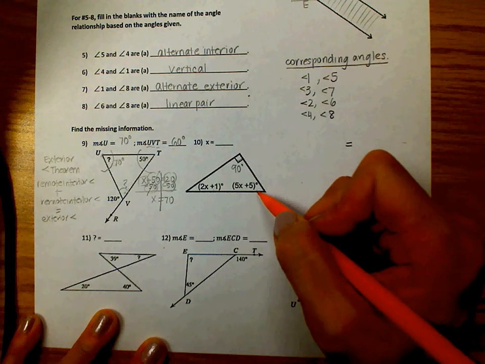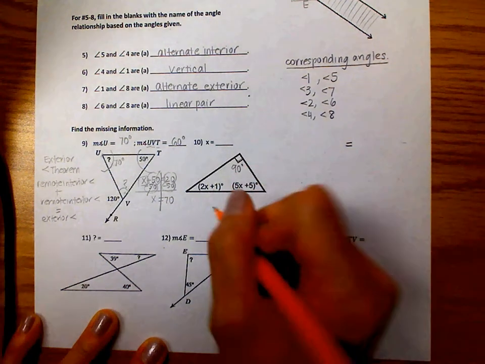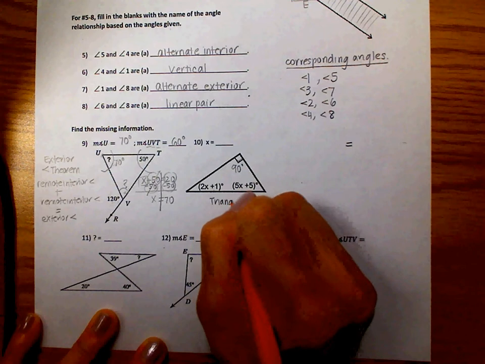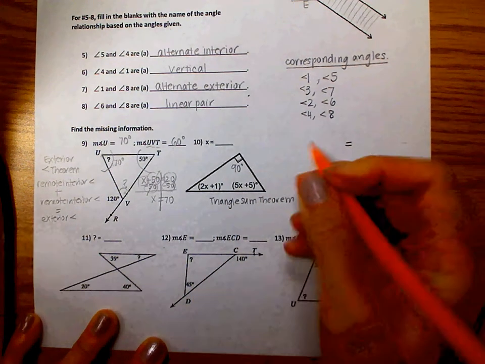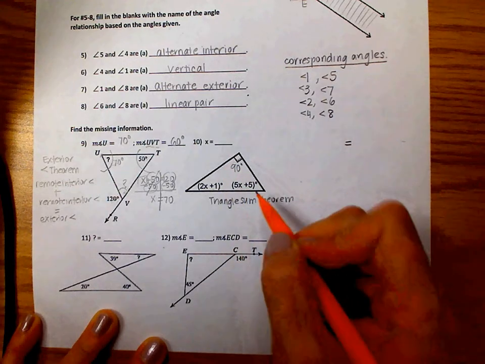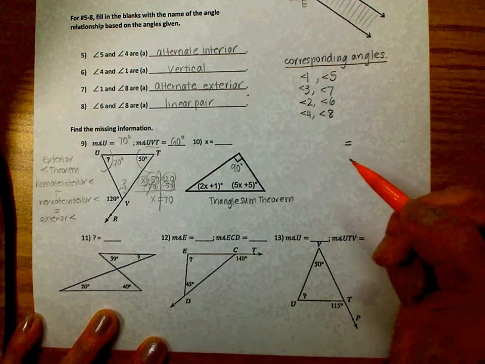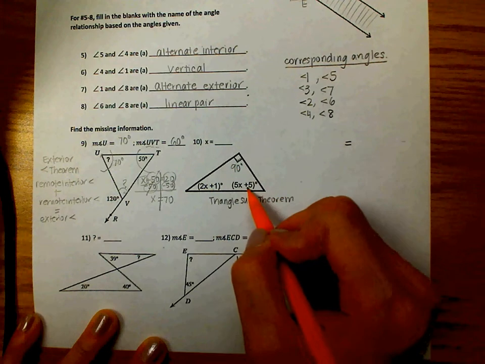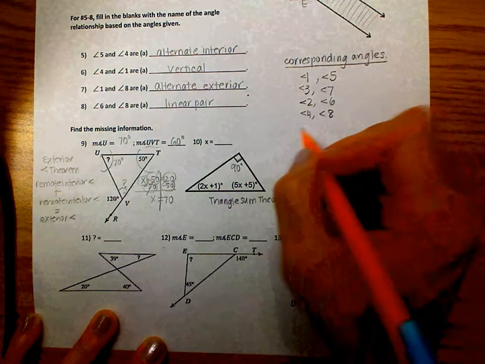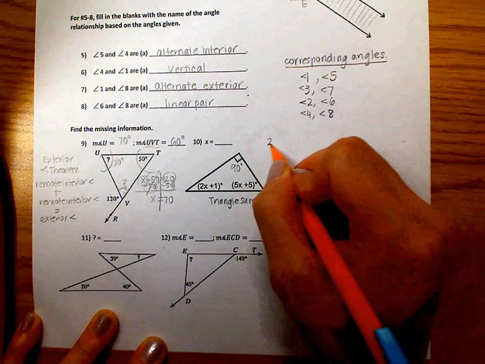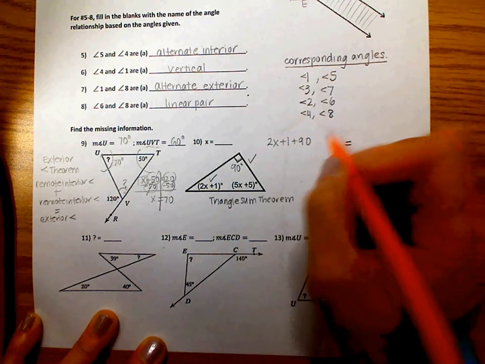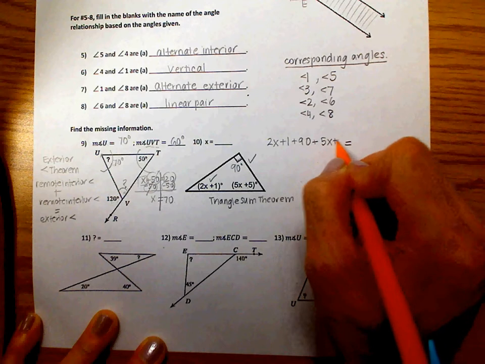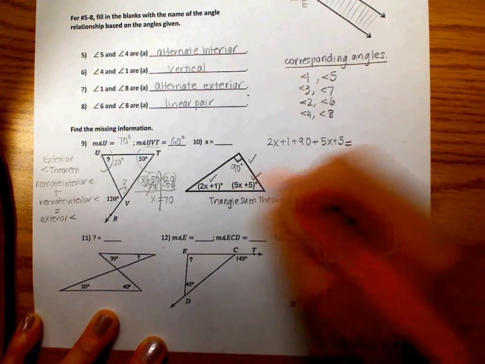Well, triangle sum theorem says the sum of the interior angles of a triangle always add up to be 180. So we're going to use that because we have all interior angles and we can sum them up. So I'll take one of these, 2x plus 1. I'll add it with one of the other angles, and then add it with 5x plus 5. And all of that added should end up equaling 180.